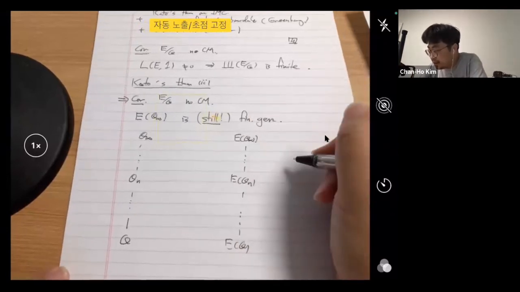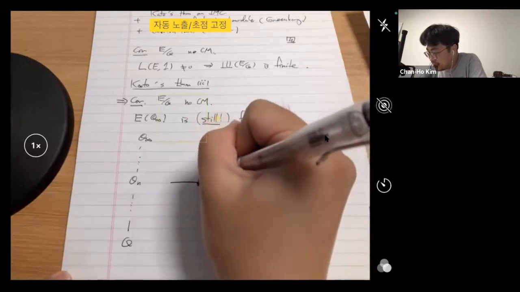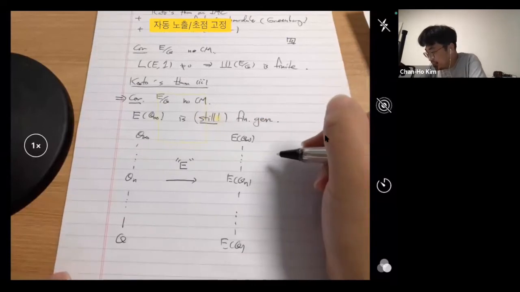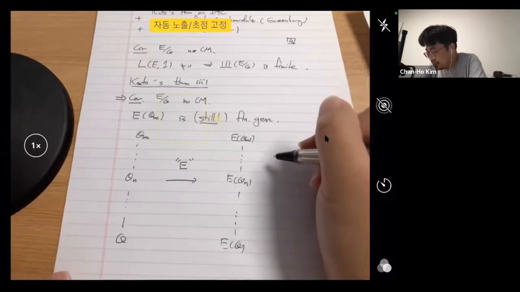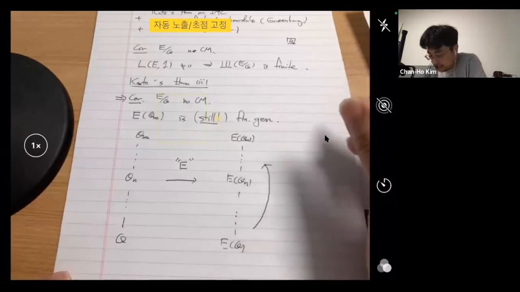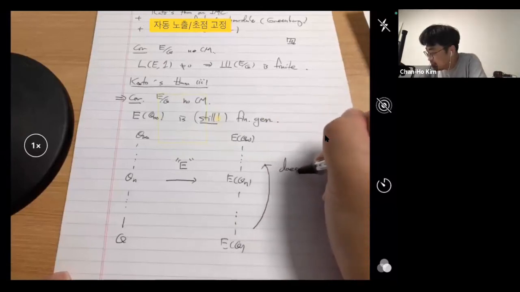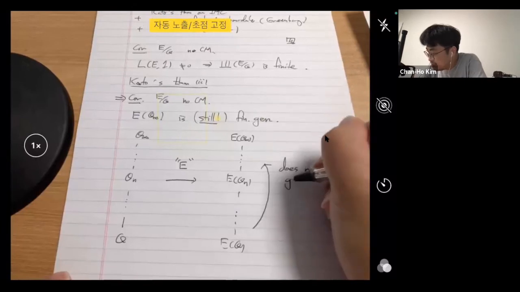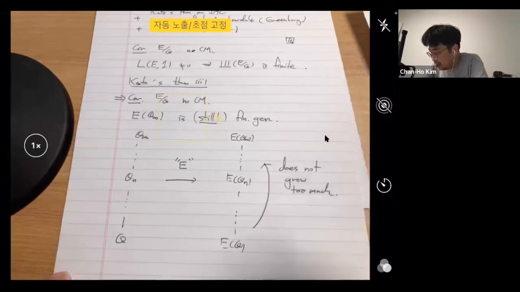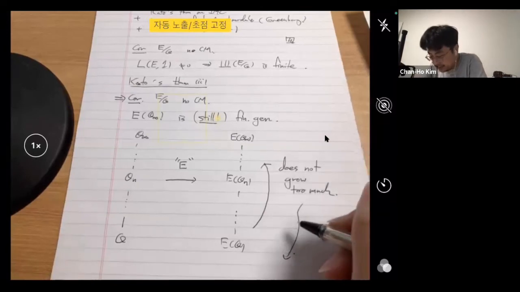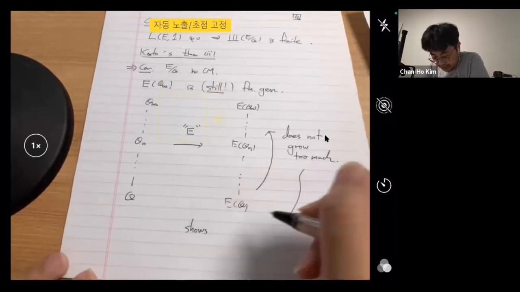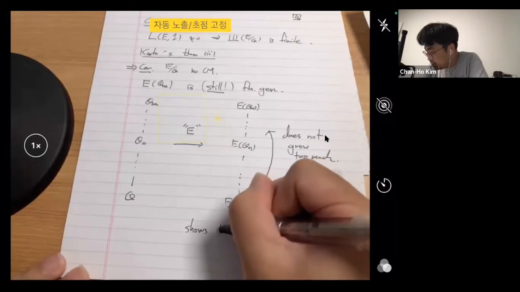And if I regard this as a function, then the property of this function is that it does not grow too much. I think that this type of result really shows the philosophy of Iwasawa theory very well.